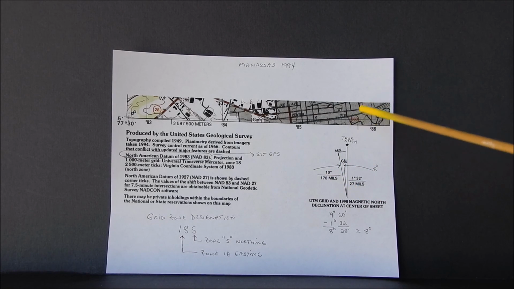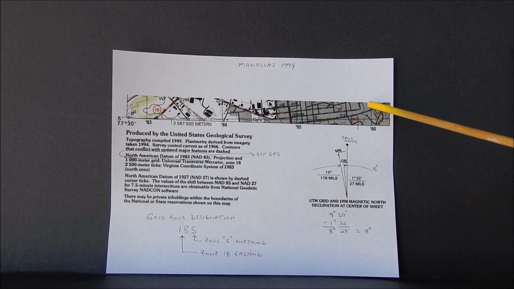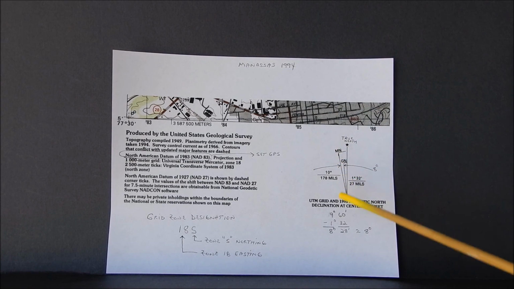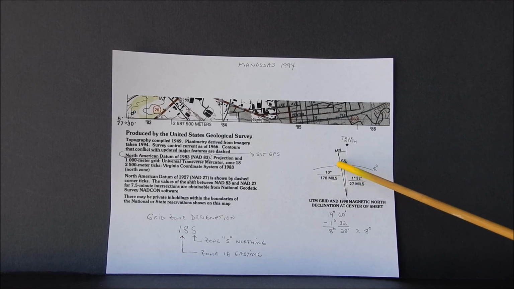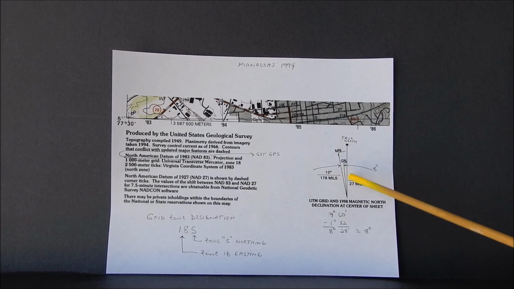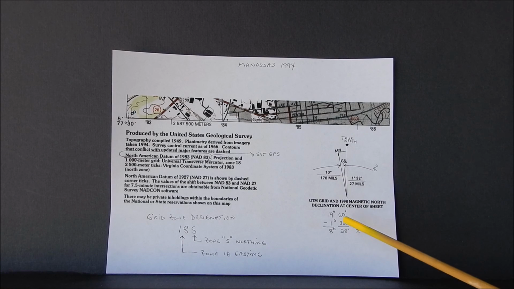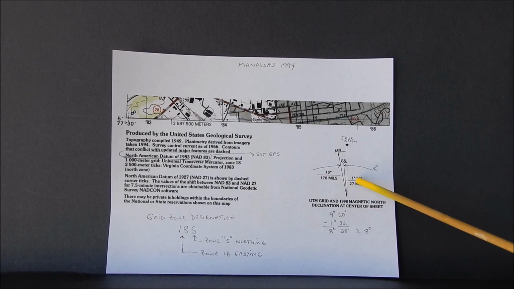Now, when you're using these maps in the field, you have your grid north, because you've got your grid lines, and you've got your compass, and that's magnetic north. So you need to calculate the difference between GN and MN. And if you study that diagram for a little while, you'll see that it is this angle minus this angle.